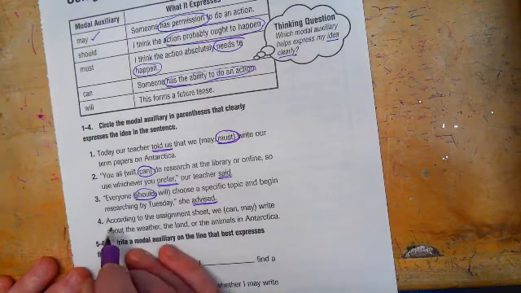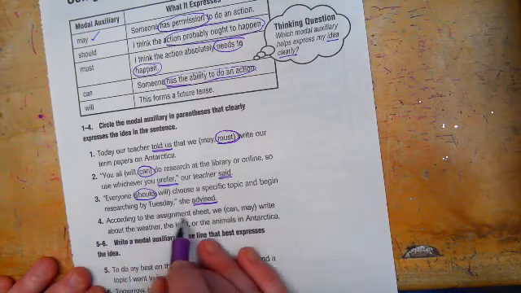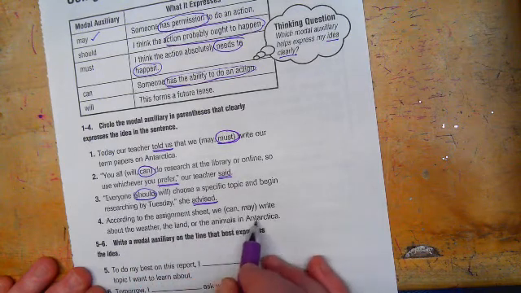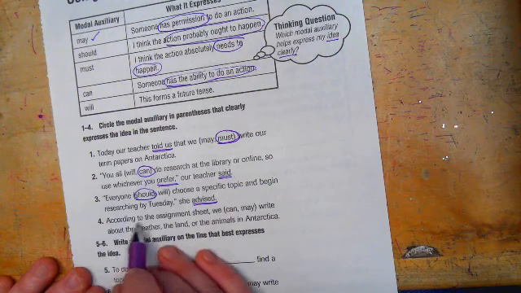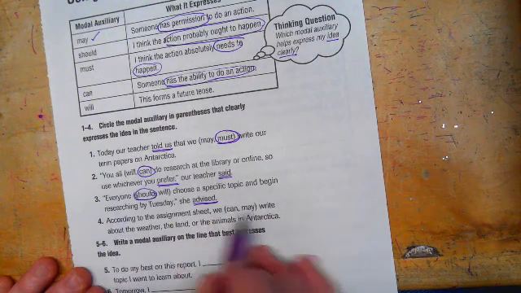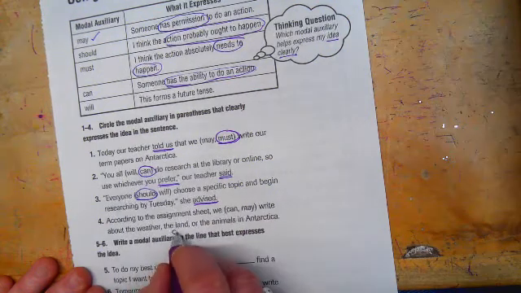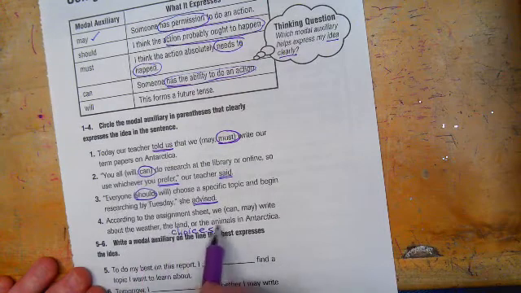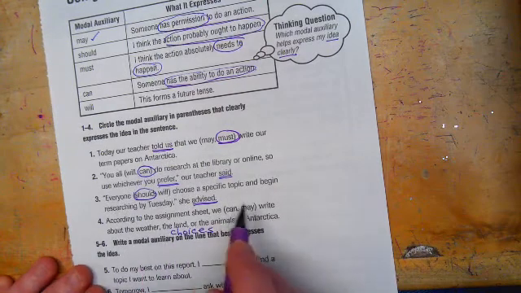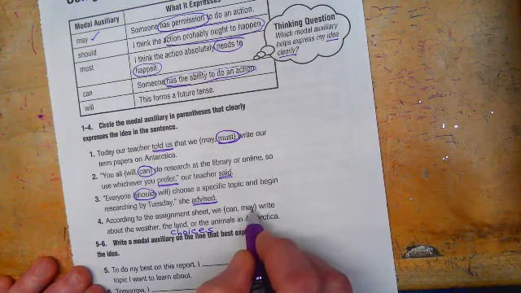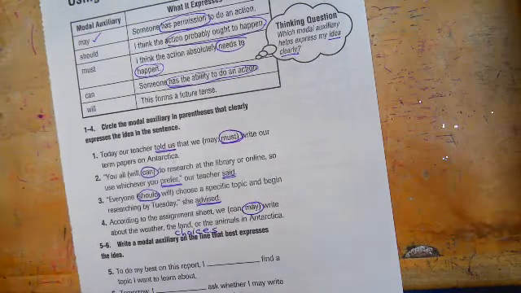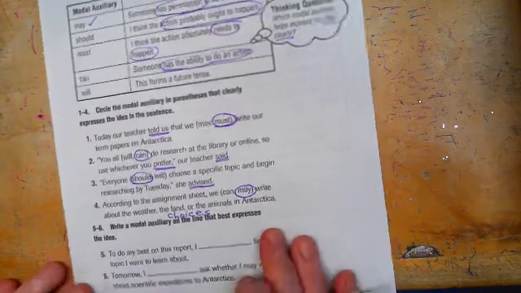All right, problem number 4. According to the assignment sheet, we can write about the weather, the land, or the animals in Antarctica. According to the assignment sheet, we may write about, this is choice, right? Choices. We may write about the weather, the land, or the animals in Antarctica. I'm seeing a lot of choices. So I'm going to pick may, because may is the language of choice or permission, right?